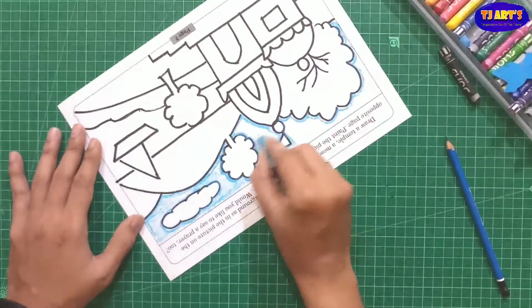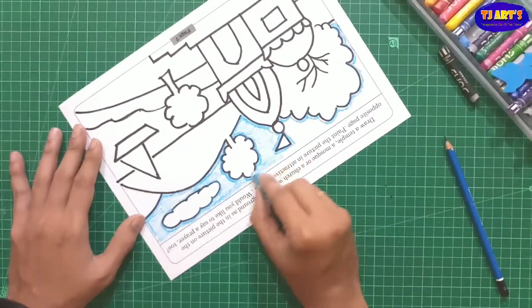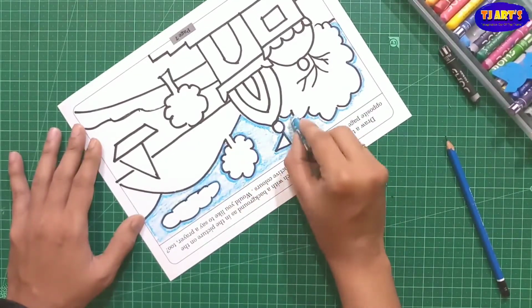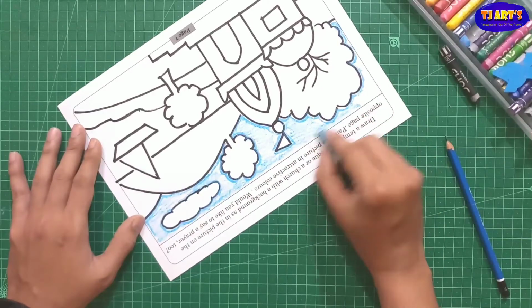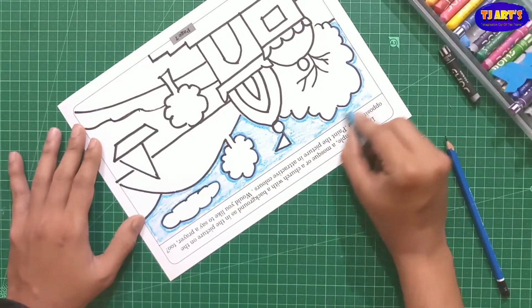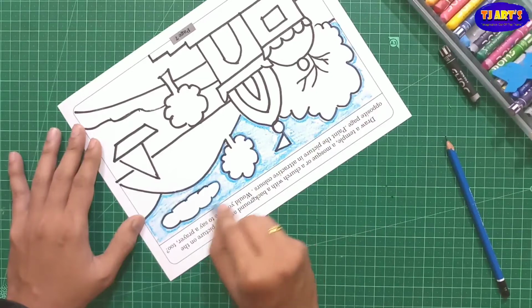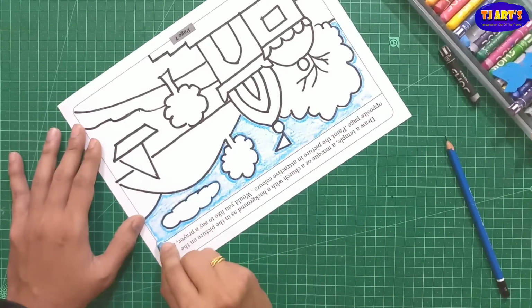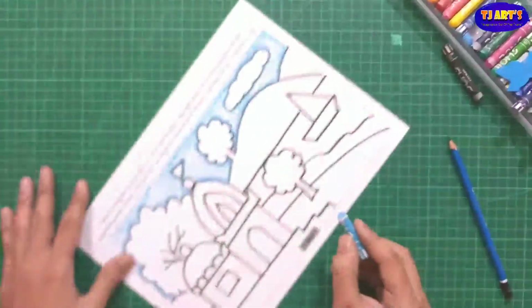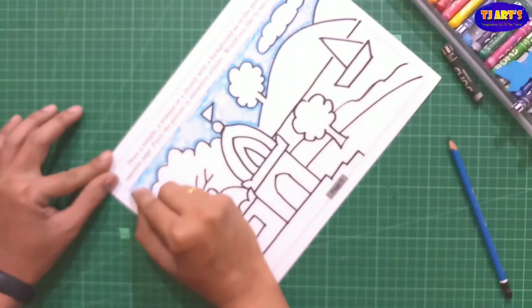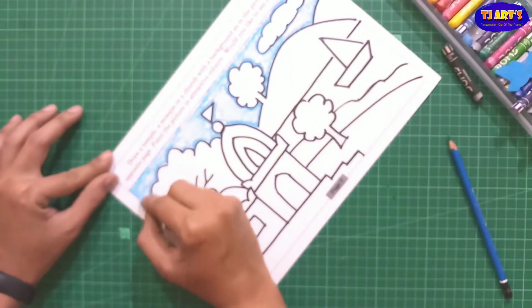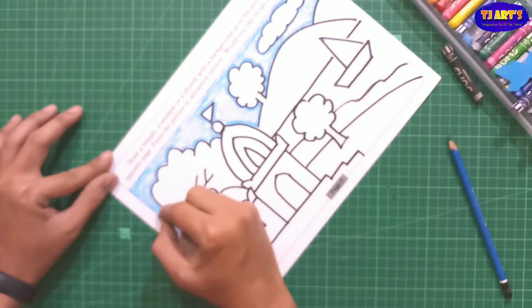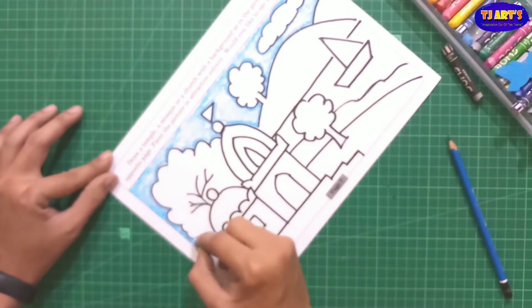Here you can see I am not going to paint it sharp and not going to put pressure on that oil pastel, just lightly, because I am going to make it smooth with the help of cotton, or with the help of tissue paper also we can make it smooth. We learned that before.